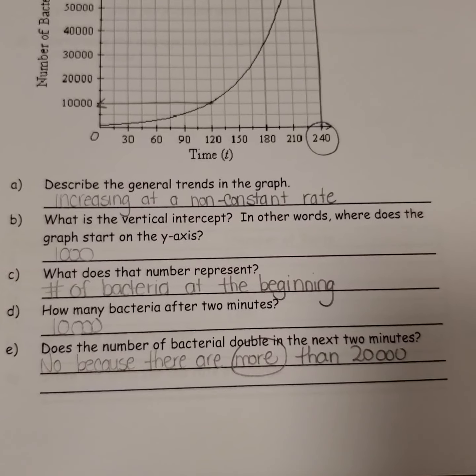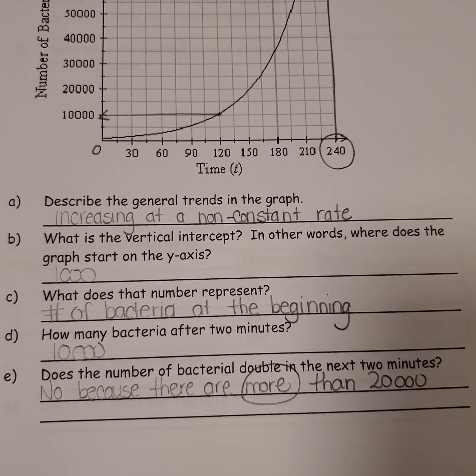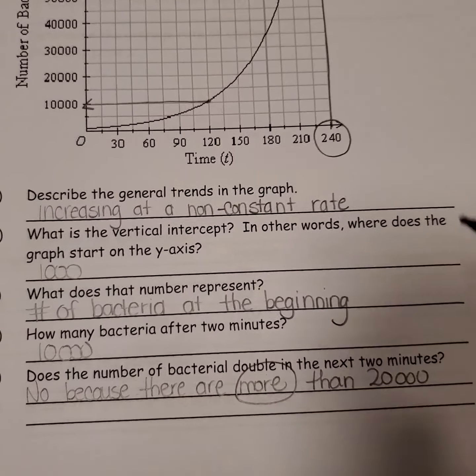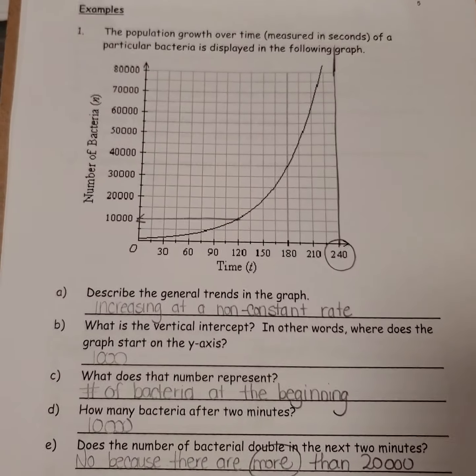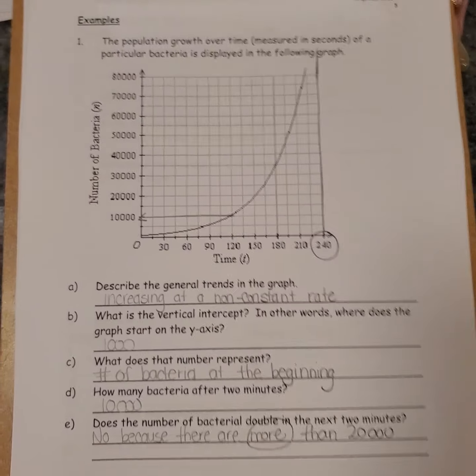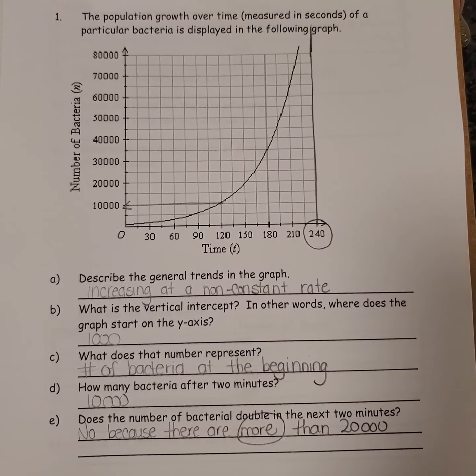And so the answer is no. It does not double in the next 2 minutes. It more than doubles because we have far surpassed the 20,000 mark. Okay? So this is just essentially an exercise in reading a graph.